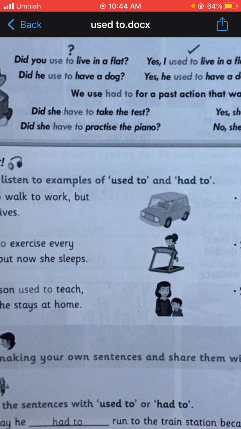Look at this example, please. Who's going to read this question? Excellent. Did you use to live in a flat? Whether the verb is negative or affirmative, after the verb to do we have verb 1. Here we have did, so after that we have verb 1, so we use use to, not used to. Did you use to live in a flat?